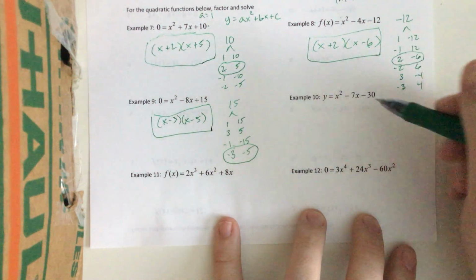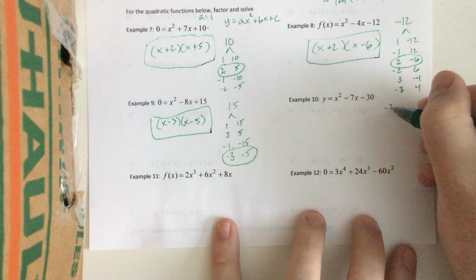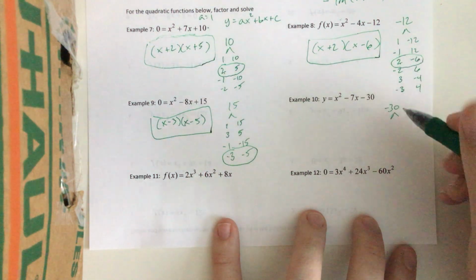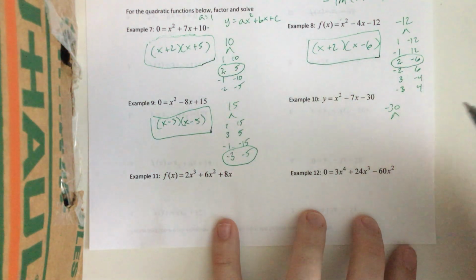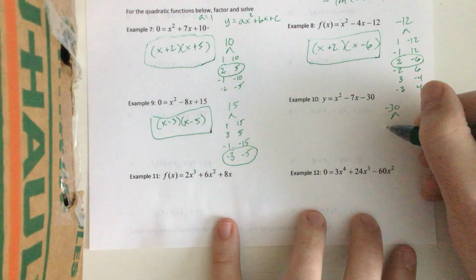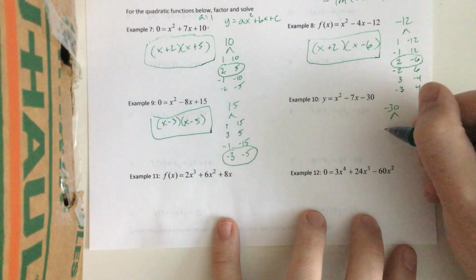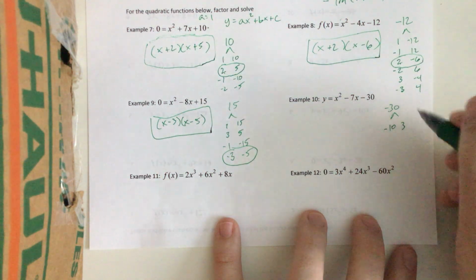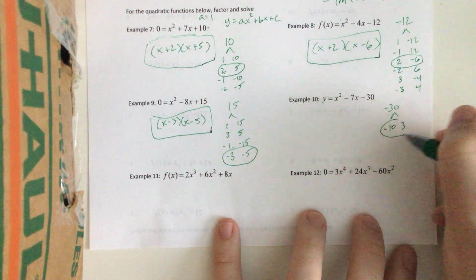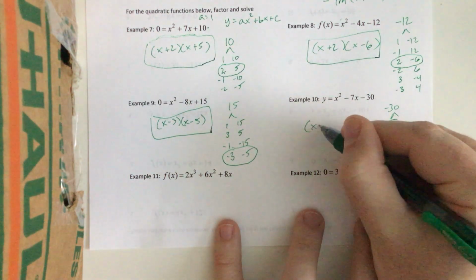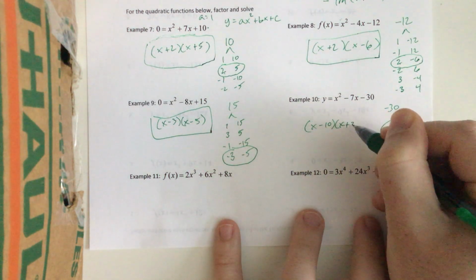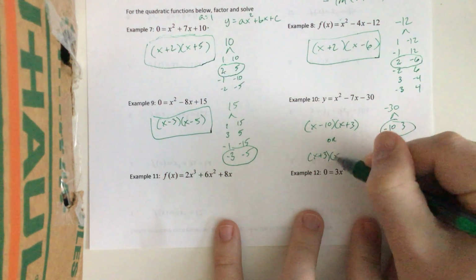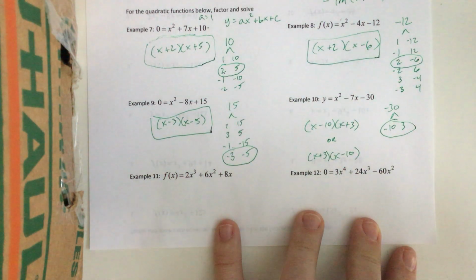And then example 10, same deal. I'm going to factor negative 30. I'm not going to write them all out this time. I'm just going to think about this. What times what is negative 30 but adds up to be negative 7? It might not be that obvious here, but it's negative 10 and 3. So negative 10 times 3 is negative 30, and negative 10 plus 3 is negative 7. Those are the numbers I want to use. We're going to say x minus 10 and x plus 3. By the way, if you write it as x plus 3, x minus 10, doesn't matter.